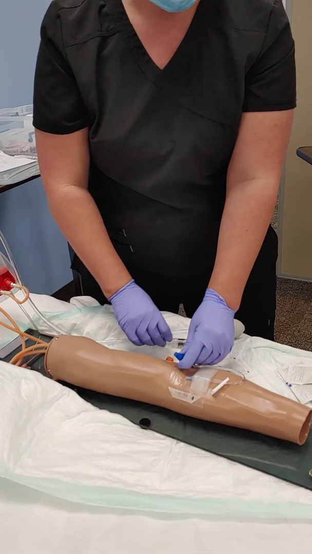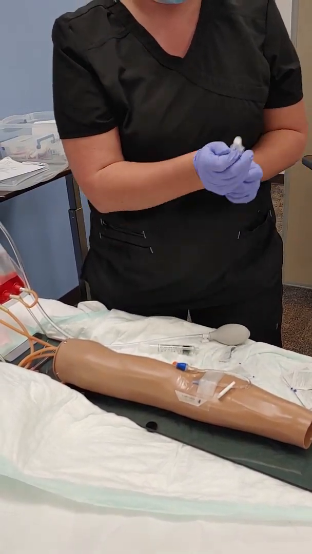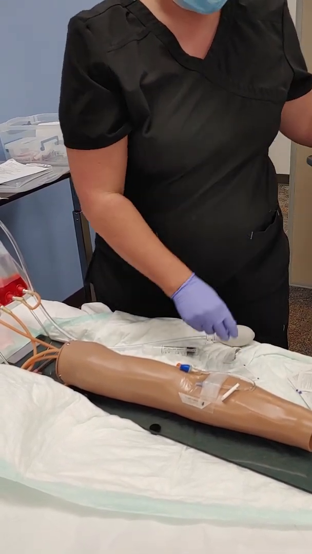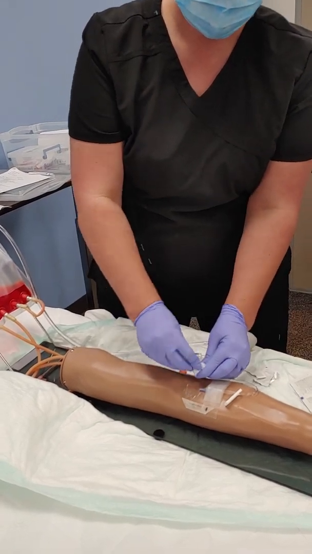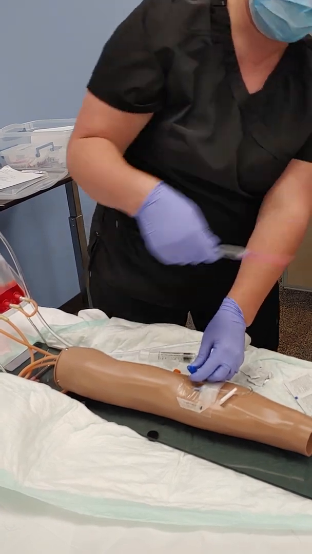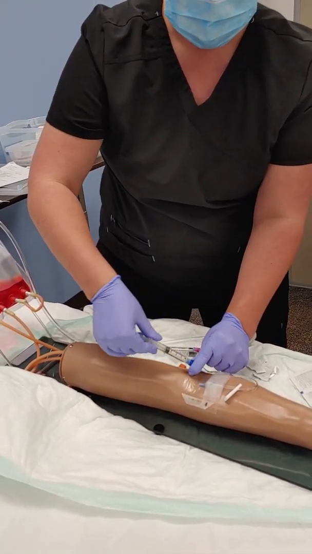So now I'm done with this syringe. Wipe end cap with alcohol pad. Uncap medication syringe. Insert medication syringe into IV. Okay, so now I'm going to clean it again. And I'm going to go ahead and say, okay, Miss Martha, now I'm going to go ahead and push your medication.